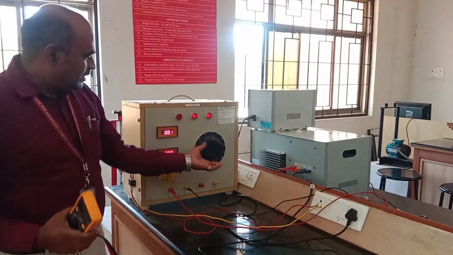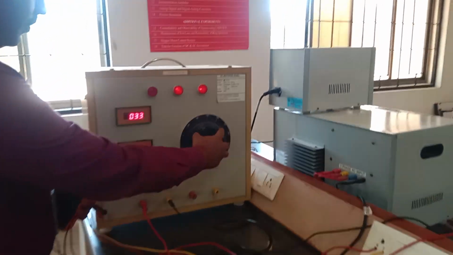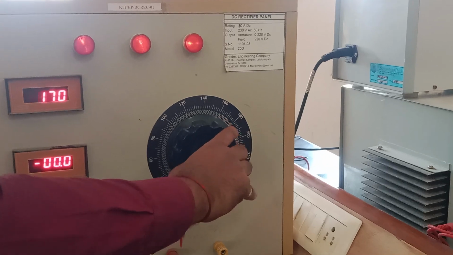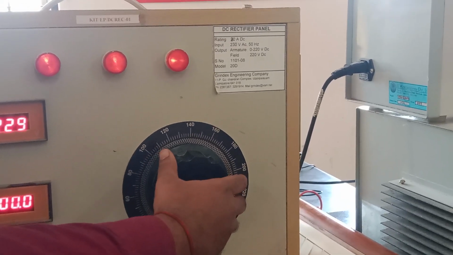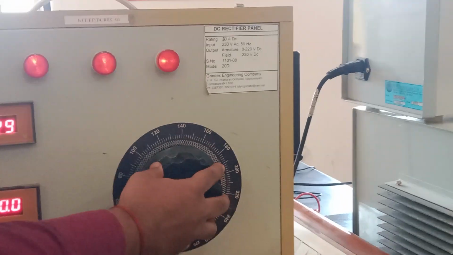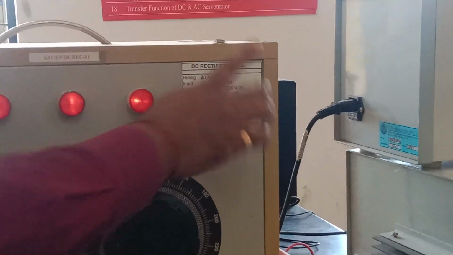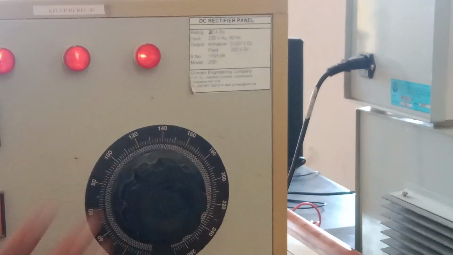First of all, I vary this voltage. The voltage I set is 230 volt. You see the 230 volt varying, slowly varying the tapping up to 230. Just see the 230 volt. Okay, exactly 230 volt. This is a DC rectifier panel. You have to set that 230 volt here.